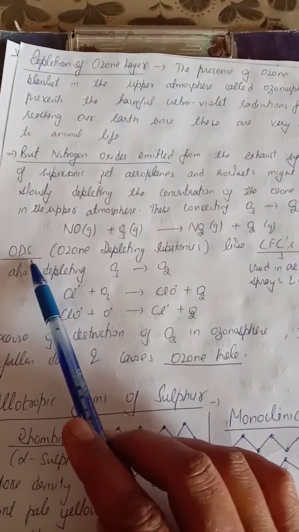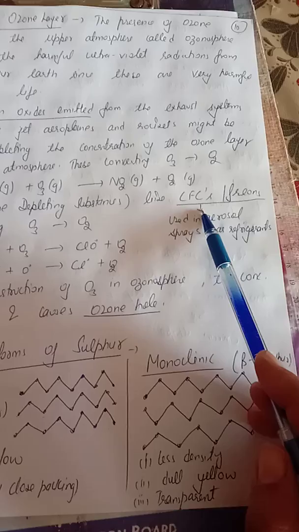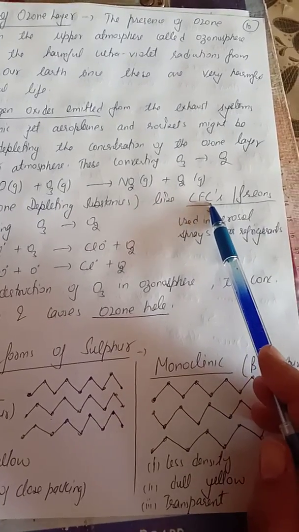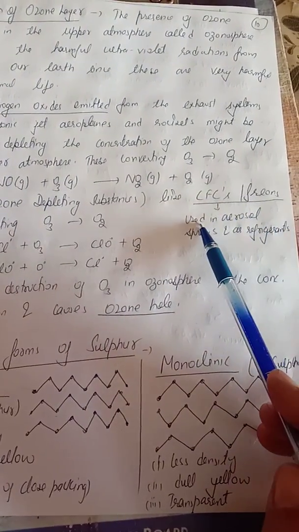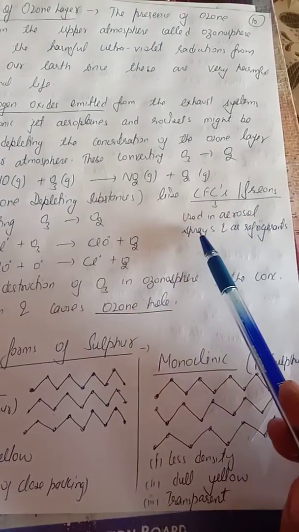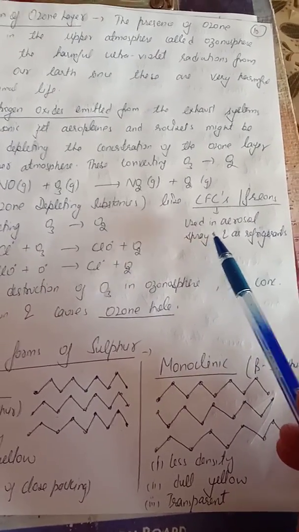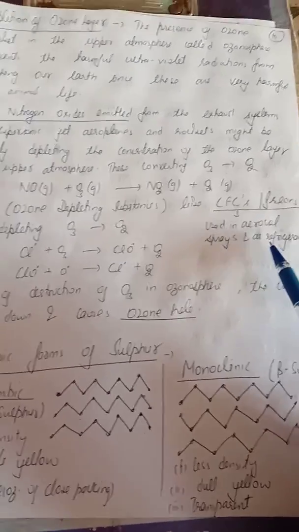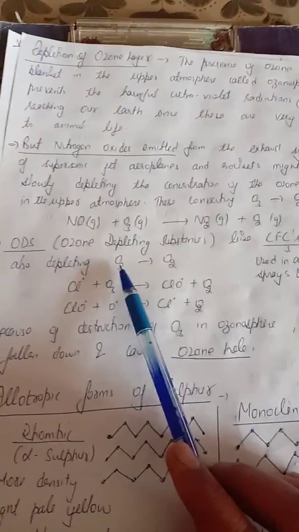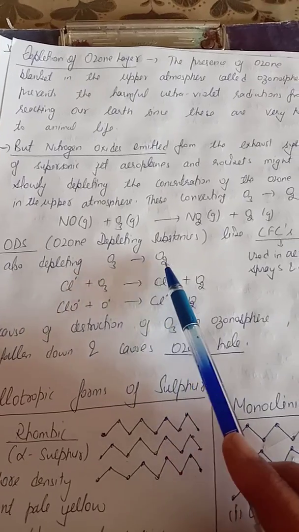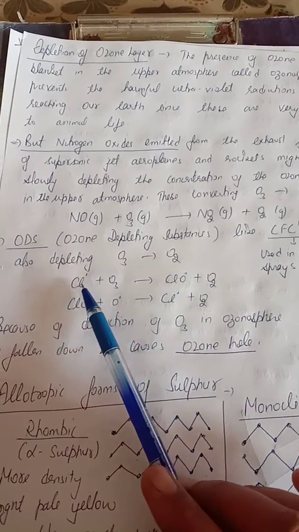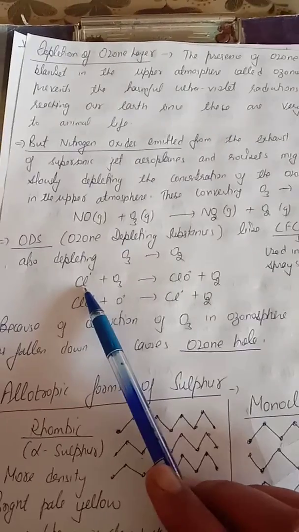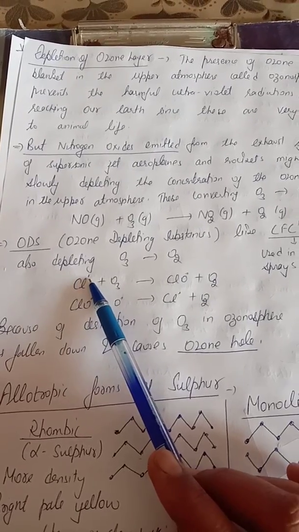Similarly, ODS, ozone depleting substances like CFCs, also called chlorofluorocarbons or freons, which we mainly use in aerosol sprays like perfumes and deos, as refrigerants, and also in ACs. They deplete ozone to oxygen. In the same way, these chlorofluorocarbons release a chlorine free radical.